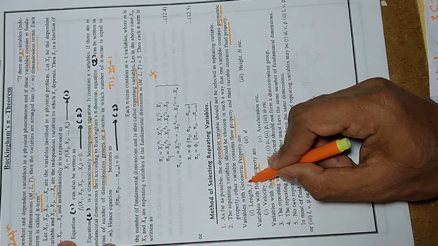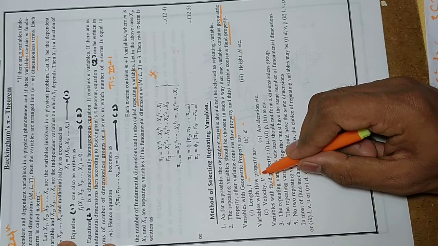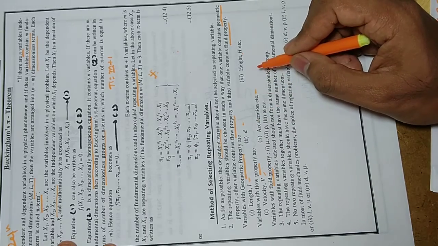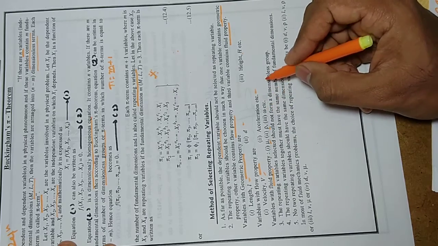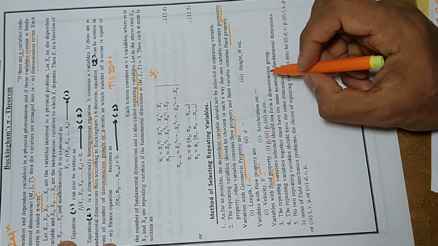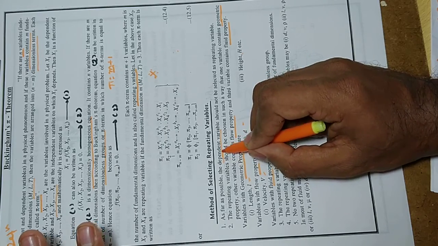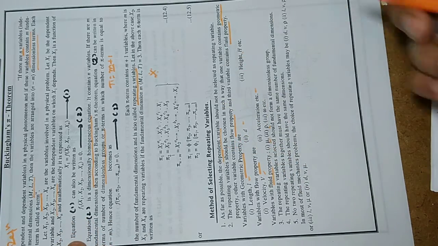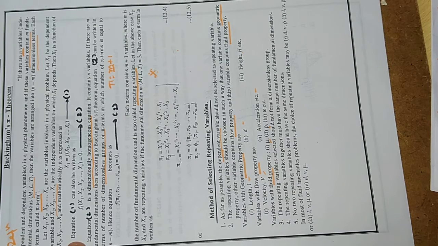The geometric properties may be a length, diameter, or height. Next, the flow properties. Flow means it is moving. That may be a velocity or an acceleration, etc. Fluid properties, I already mentioned, may be mu, rho, nu, specific weight. These are all related to the fluid properties we studied in the first unit. The repeating variable should at any cost not be a dependent variable. The repeating variables contain three terms: one is the geometric property, another is the flow property, and another is the fluid property.